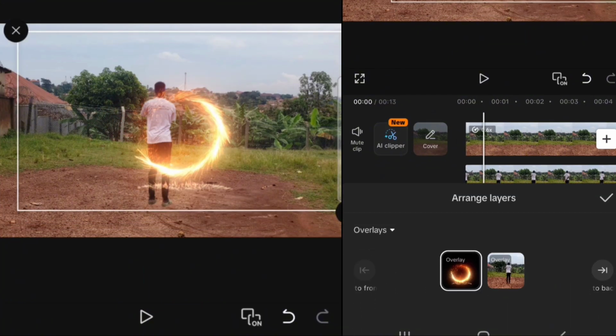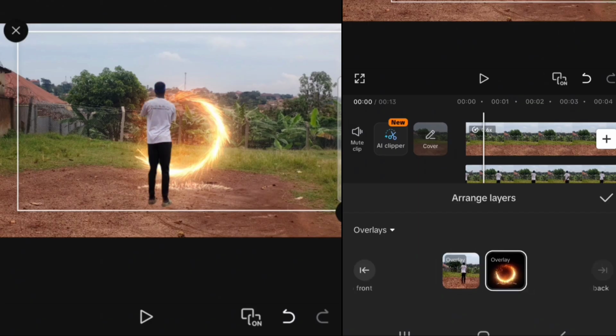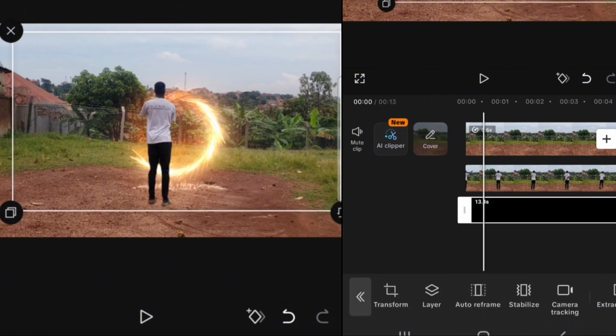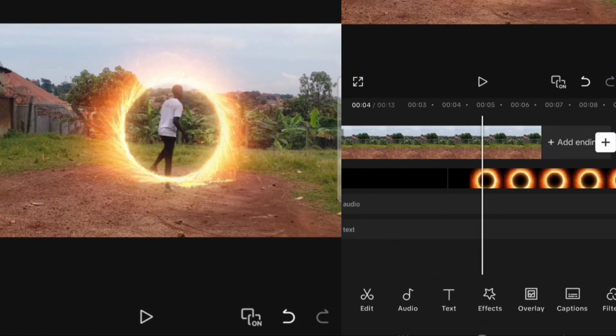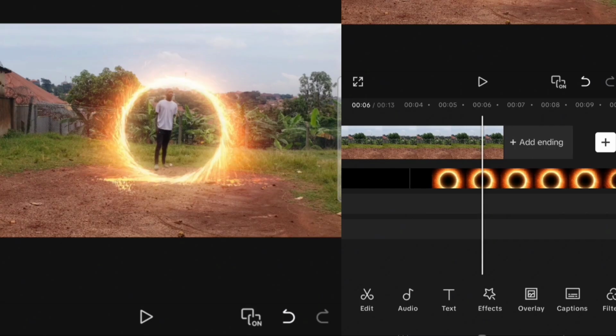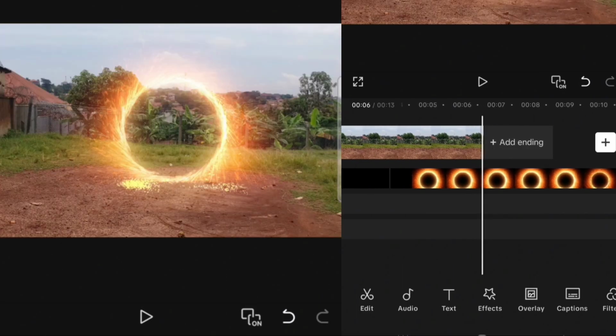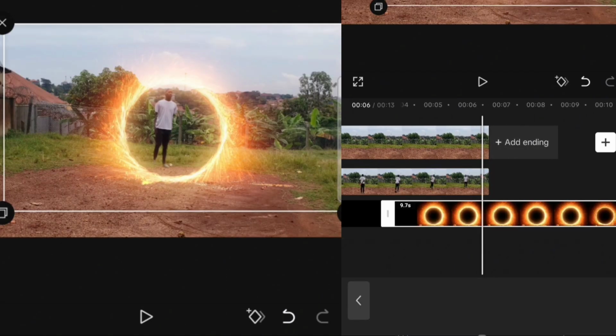The next step was to put this photo behind me because it was in front. As you see, I went to arrange layers and I put the photo behind. The next step was to remove or to delete this unwanted part, as you see here.